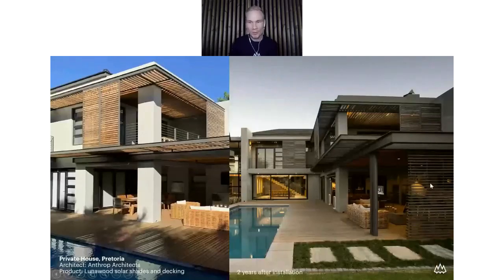Here is one project from South Africa where the climate conditions can be really, really challenging. The owner of the building wanted to have individual patterns. They wanted a natural way to cool the building. And due to the really light weight of Lunawood ThermoWood, it can be used in these kinds of movable structures as well, these sliding screening systems.